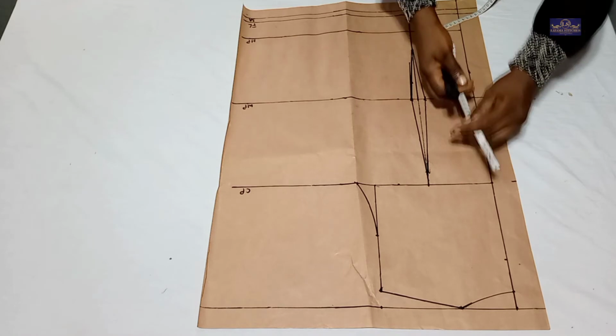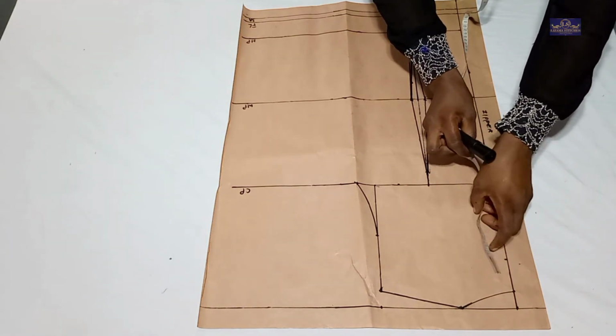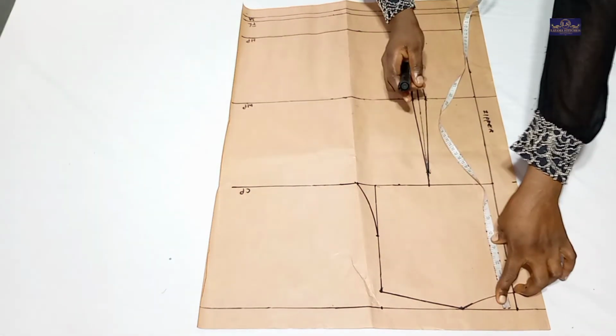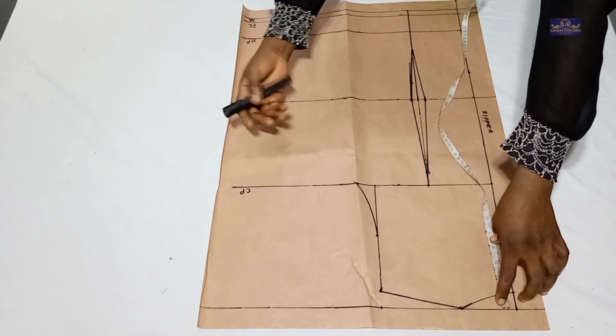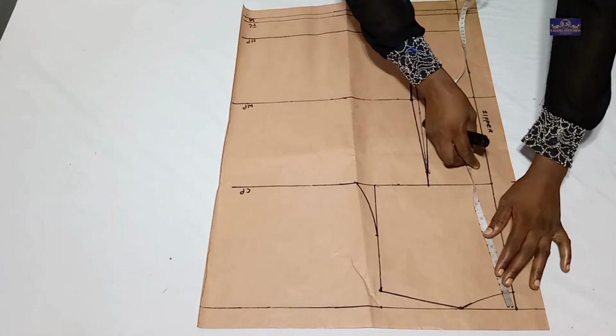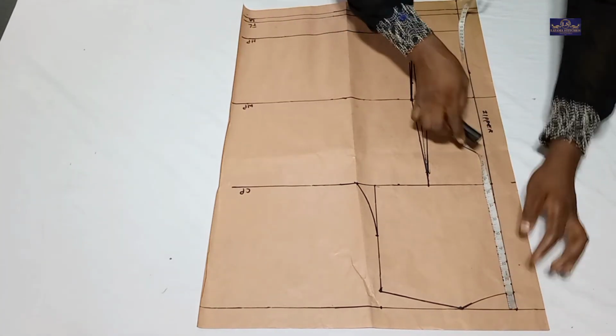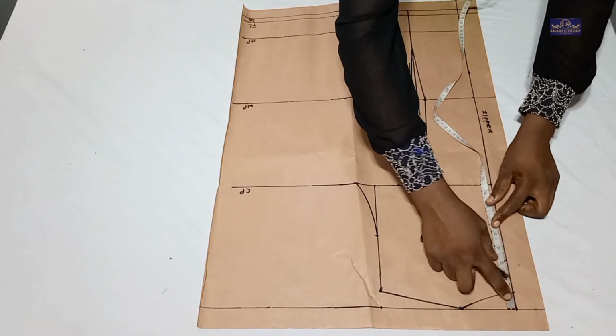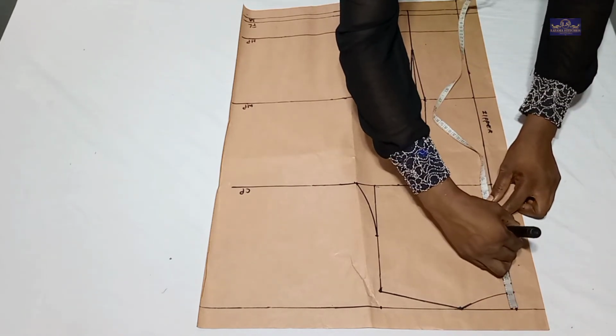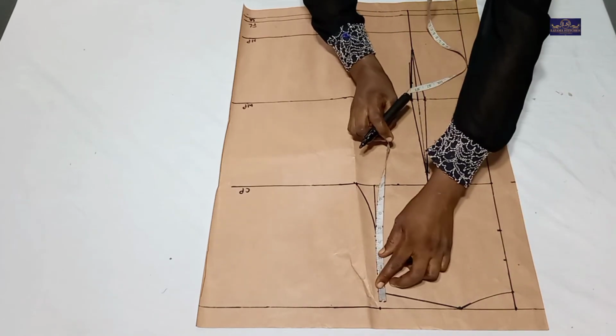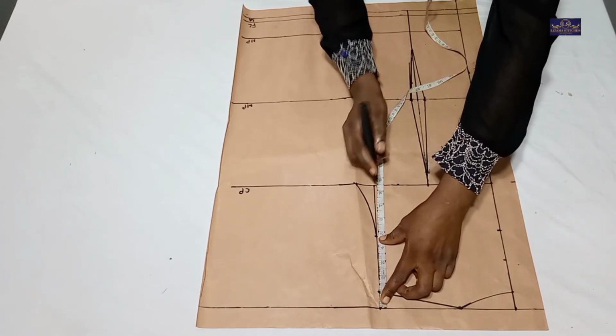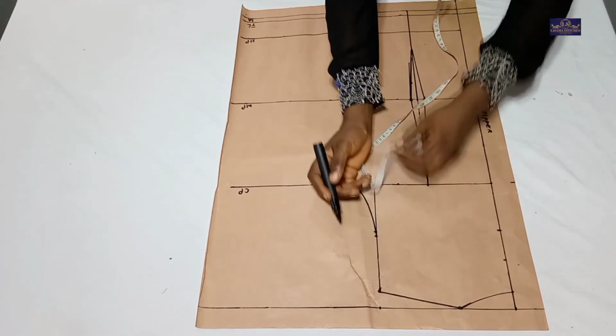Next thing I'm going to do is, now for my off shoulder, it is 5 inches, just like the front panel. The same measurement I used for the front panel, that's what I'm using for the back panel. So my off shoulder is 5 inches. And I'll connect it.